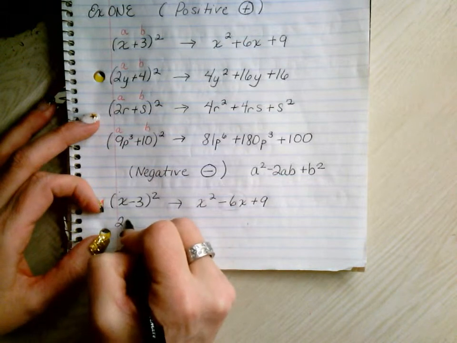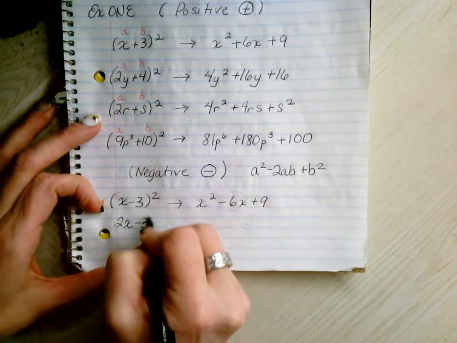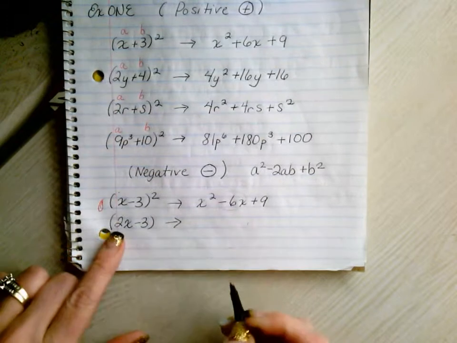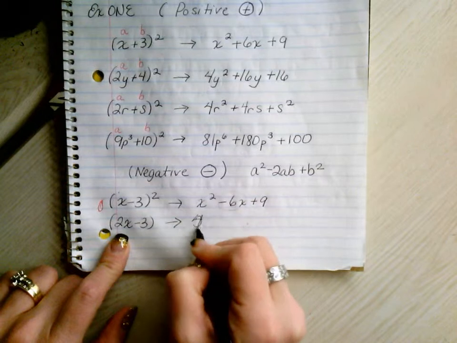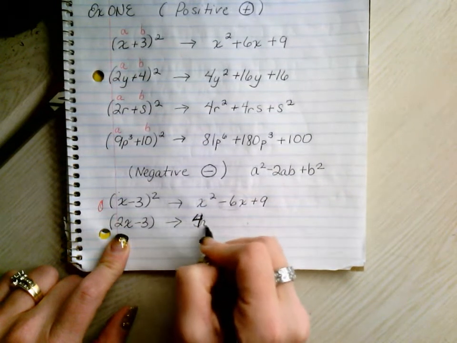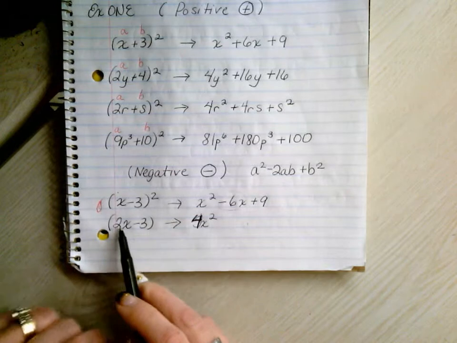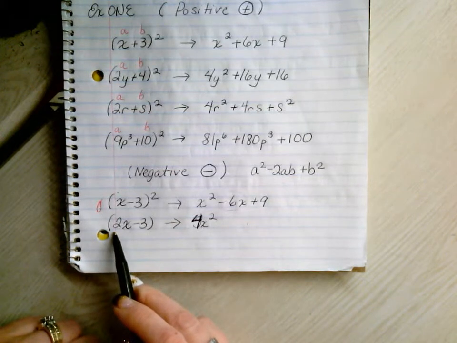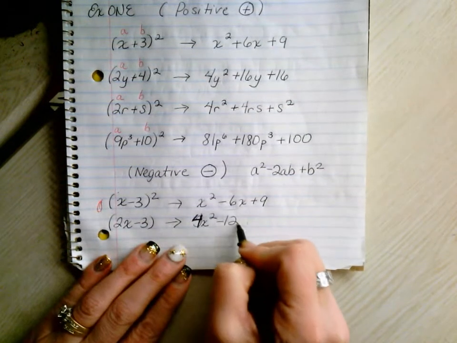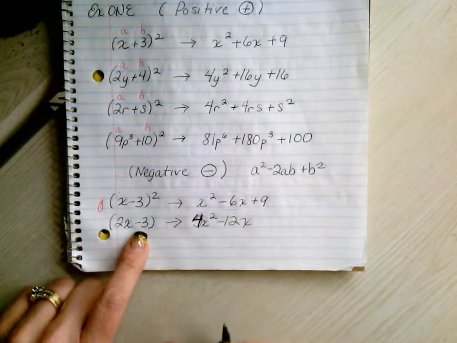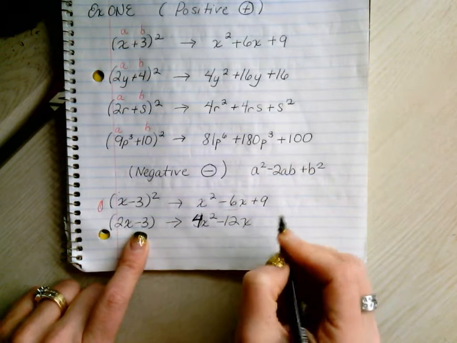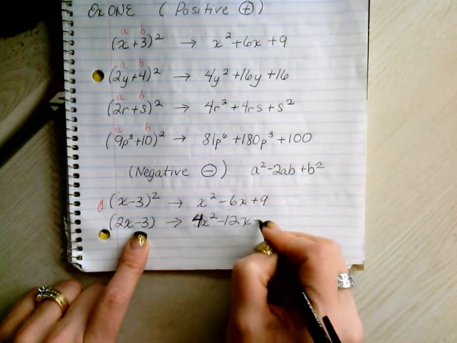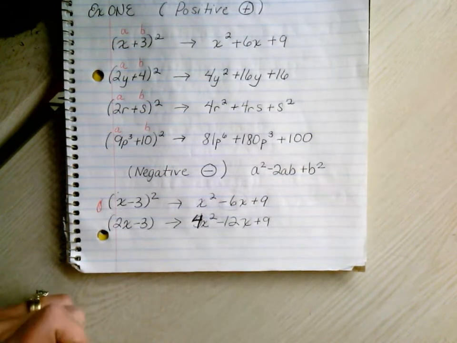Or 2x minus 3. A squared, what is it, class? What is that? What did I write? I don't know what that was. The product of A and B is negative 6x, double it. Positive 12x. Oh, negative 12x. B squared. Positive 3 times positive 3. Positive 9. Negative times a negative is a positive, right?